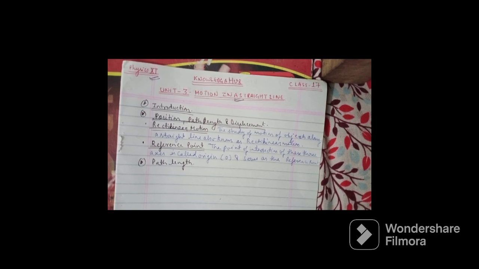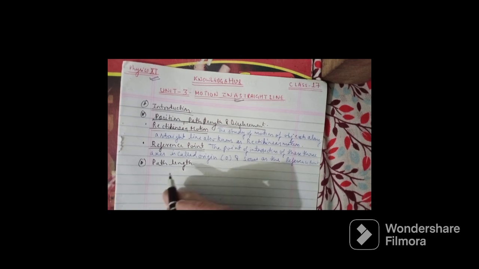In the second case, the car moves from O to P and then moves back from P to Q. During this course of motion, the path length traversed is OP plus PQ, that is 360 plus 120, that is 480. So path length is a scalar quantity, a quantity that has magnitude and no direction. So we'll go for the same path length.